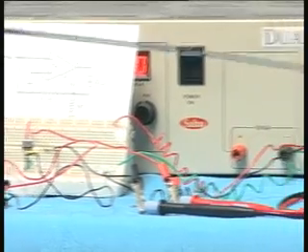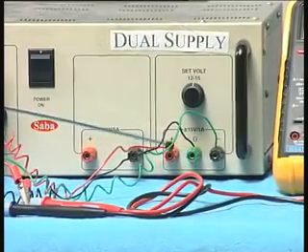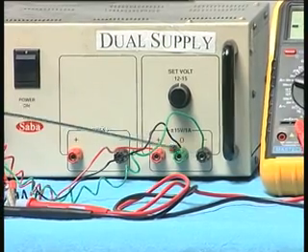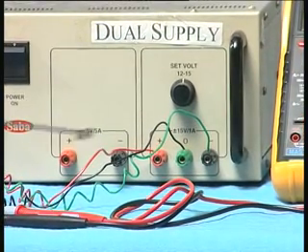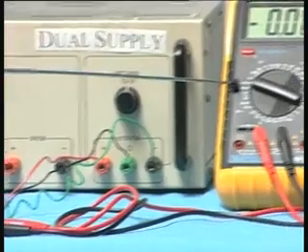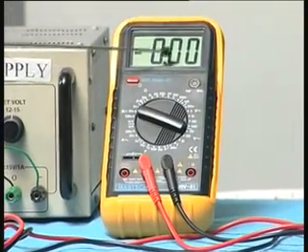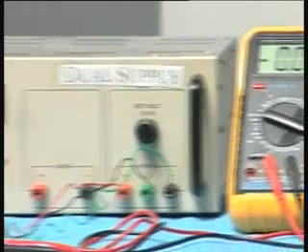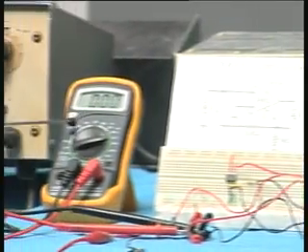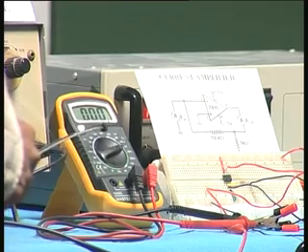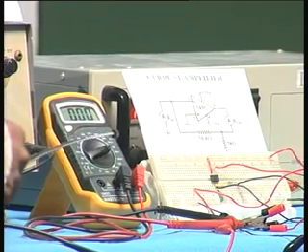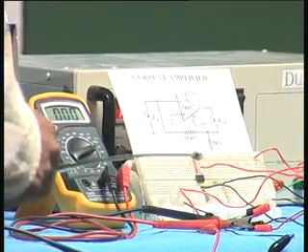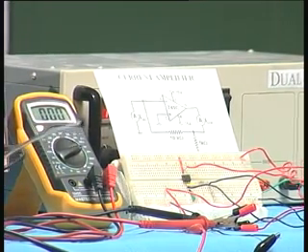You can see that this is the dual supply. The three lines, plus, ground and minus, are connected here, and this multimeter measures current in the 2 milliampere range. There is one more multimeter at the input, also set to 2 milliampere, which measures the current at the input side. So there are two multimeters connected at the input and the output, both measuring currents.